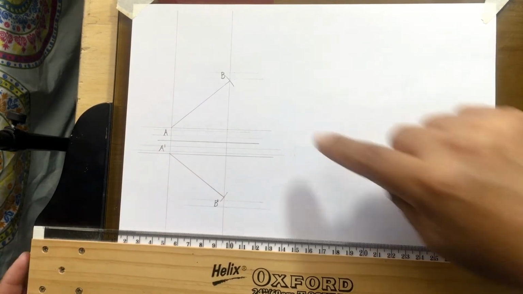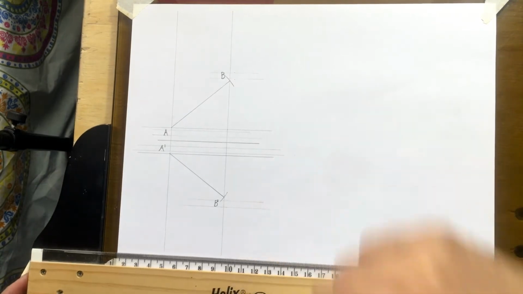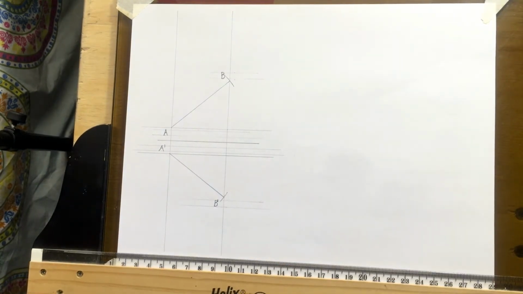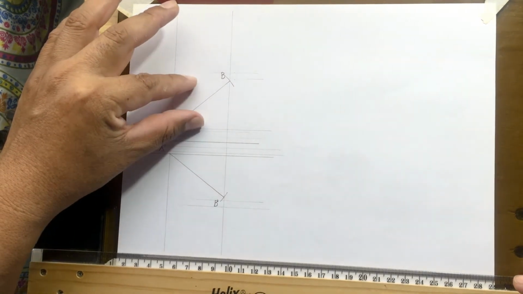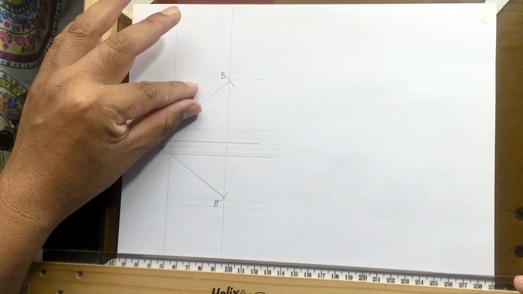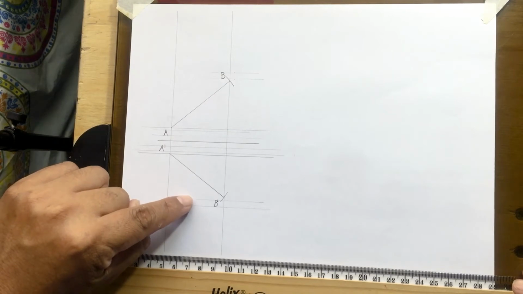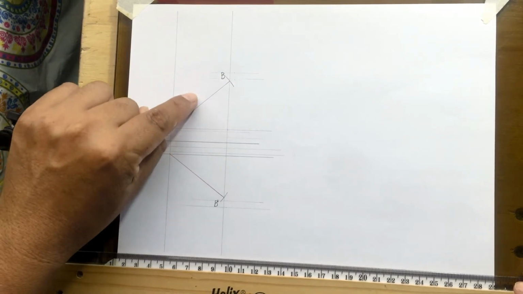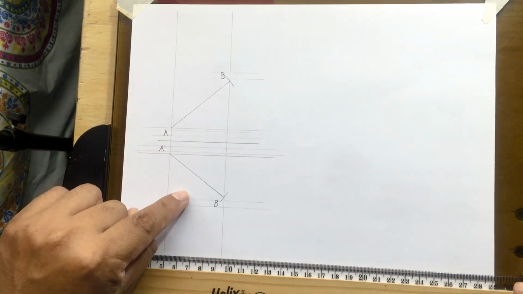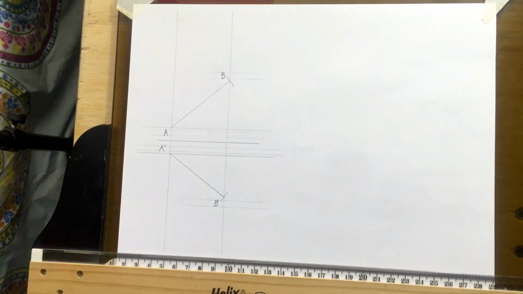Okay, so this is front elevation and this is plan. Now, one of the key things here is if I revolve about the front elevation, I will obtain the true length at the plan. So if I revolve on the front, true length would be obtained in the plan view.